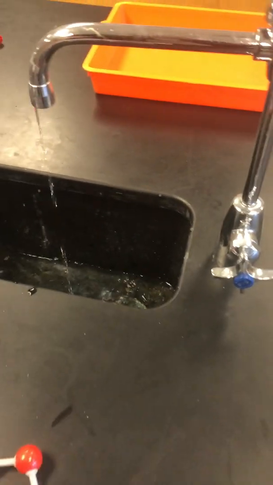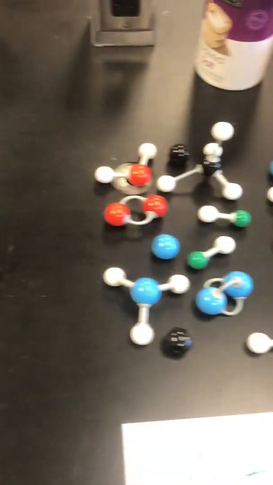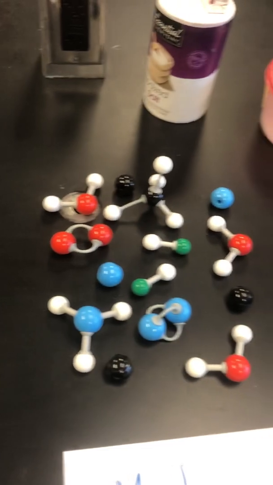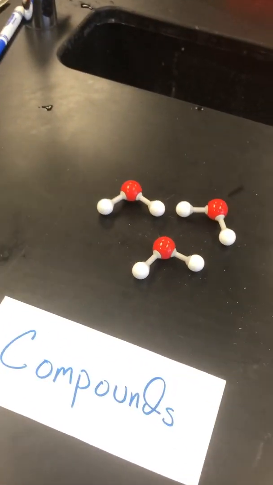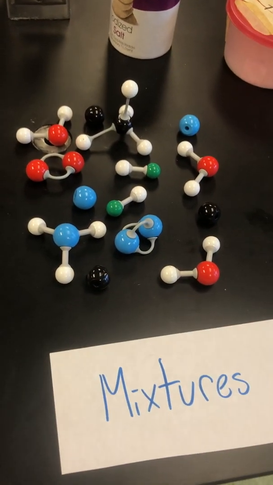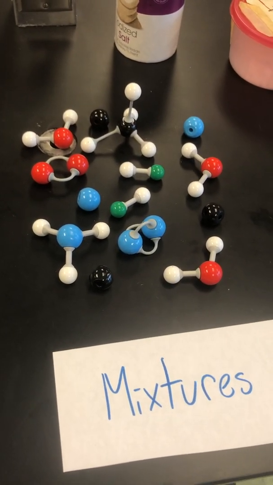Because now there's water and salt mixed together. We didn't chemically combine them. They're not compounds, but we physically mixed them together. That's what makes them a mixture. Compounds are chemical combinations of elements, and mixtures are physical combinations of elements and compounds.